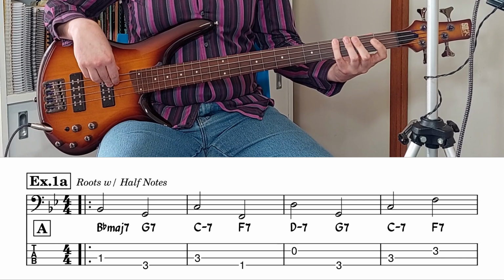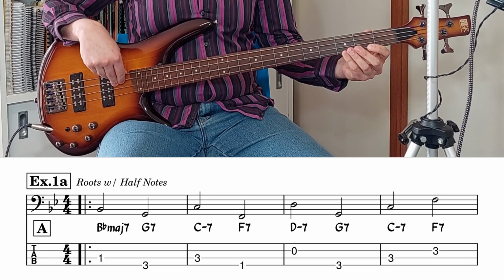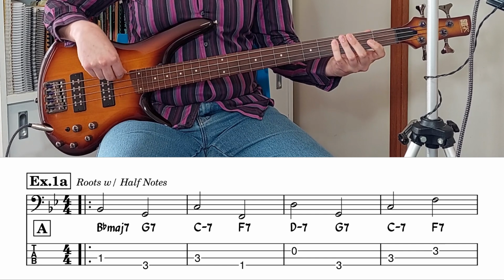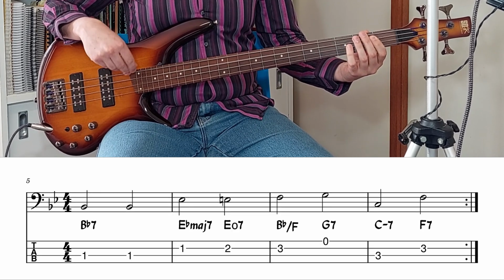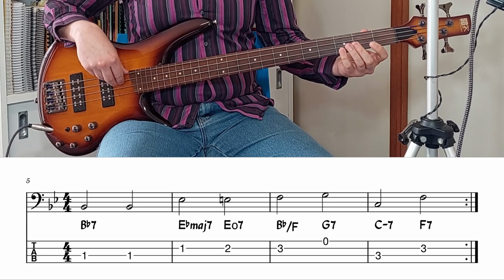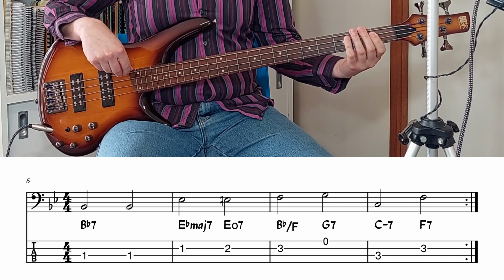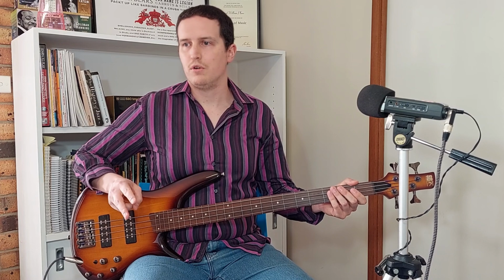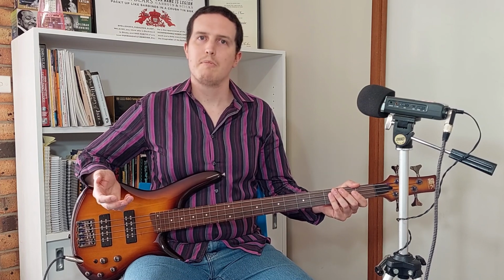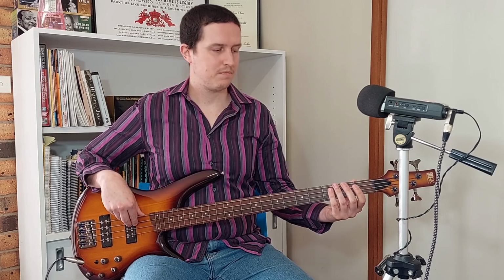The first approach is just going to use root notes, real simple, and we'll start off with half notes. That's the first exercise. Real simple. Get the sound of the chords in your head first before you try to do anything fancy. The next logical step from there is actually just to play 2 root notes per chord. So now we turn it into a walking bass line, but we're just playing 2 times on each root.